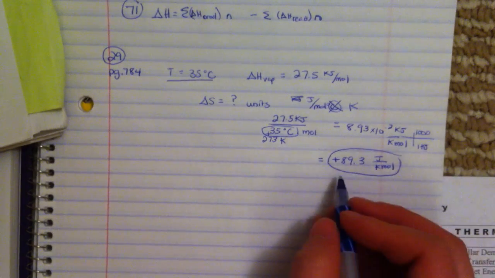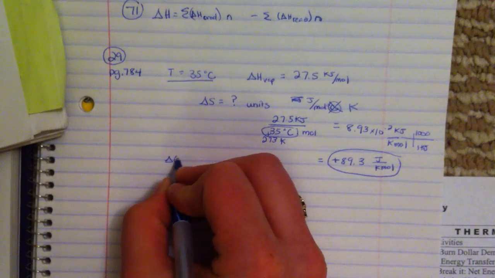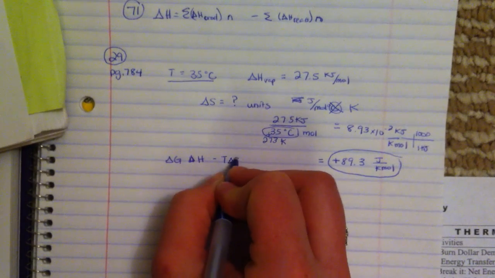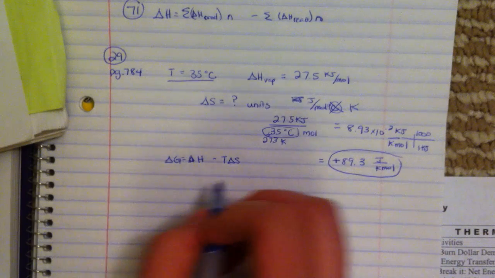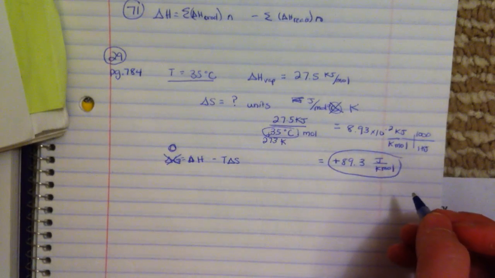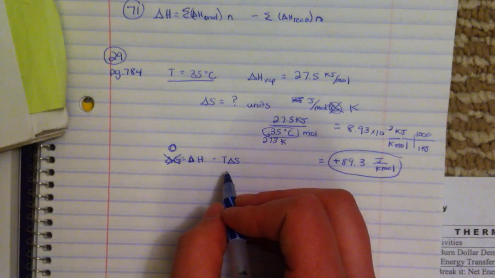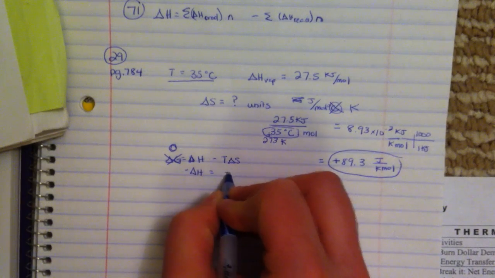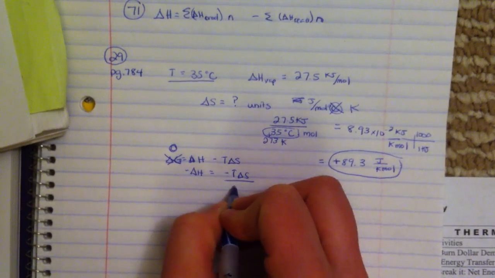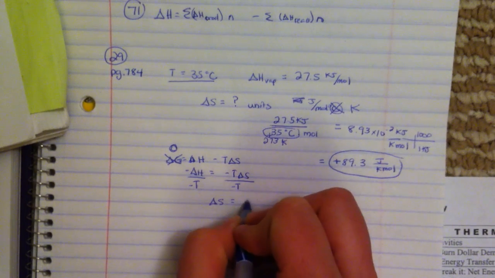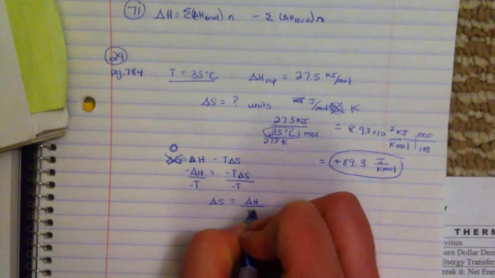You can actually derive this because we know delta G equals delta H minus T delta S. And if it's boiling, it's actually at equilibrium, so delta G is equal to 0. So what we get is negative delta H equals negative T delta S, divide by negative T, and we get delta S equals delta H divided by T.